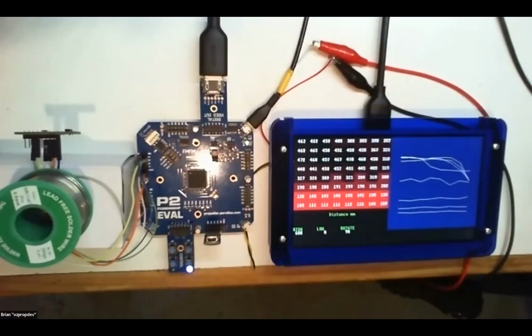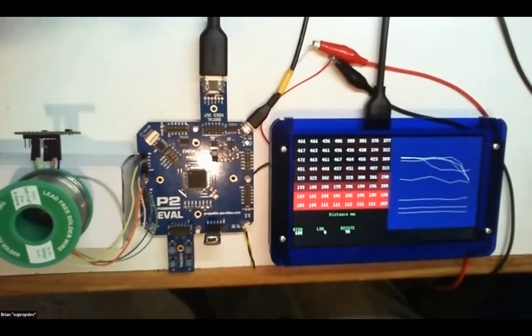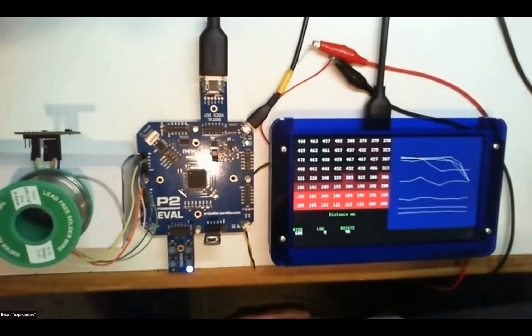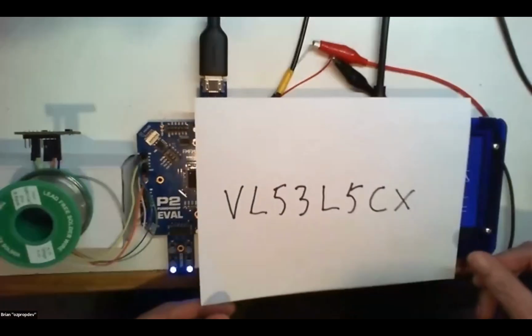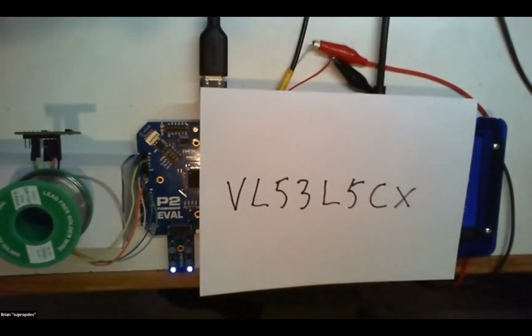So basically, the setup I've got here is an ST Microelectronics time of flight sensor. For those of you who want to know the part number, I don't know if you can see that number there. Is that clear? Yep.